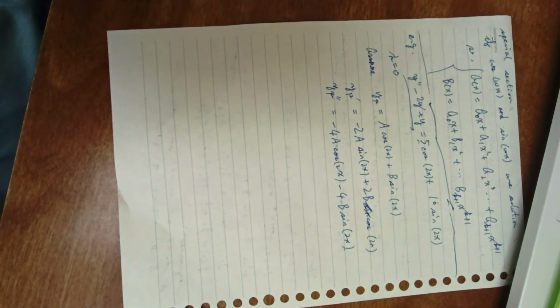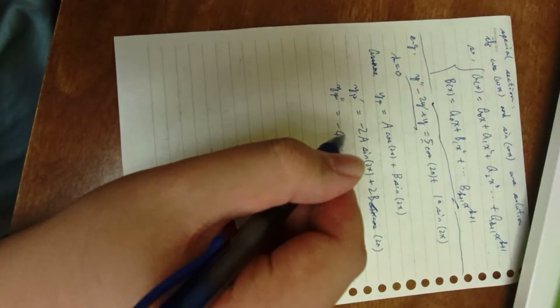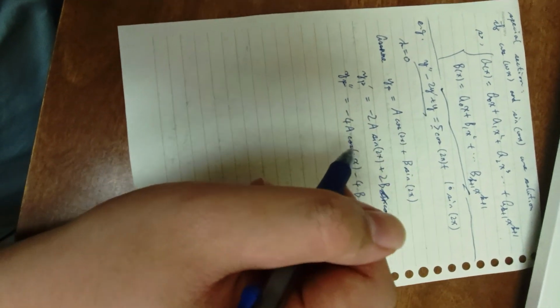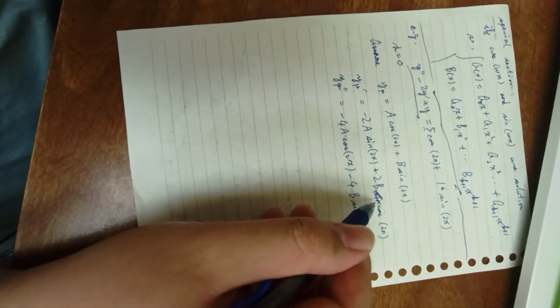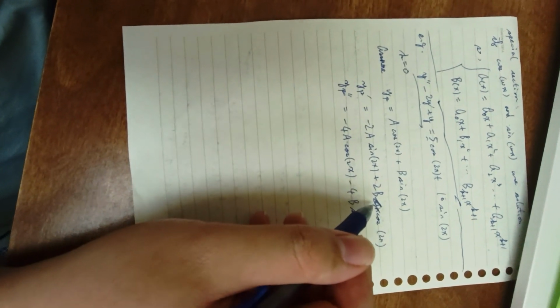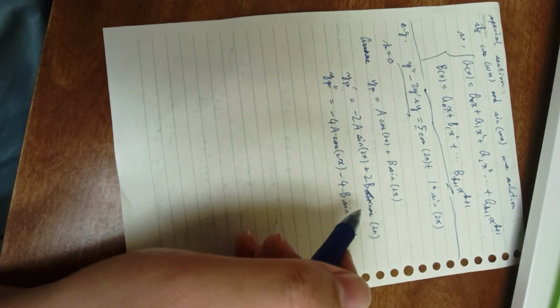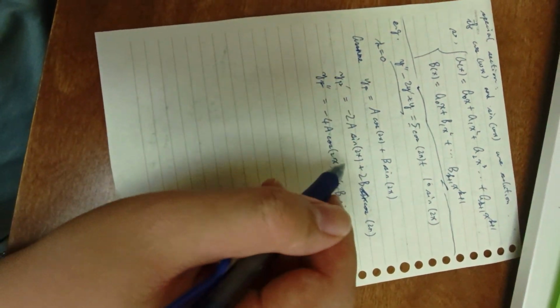So what we can get is negative 4 minus negative 2. We should put the sine and cosine together, and there's a 2.